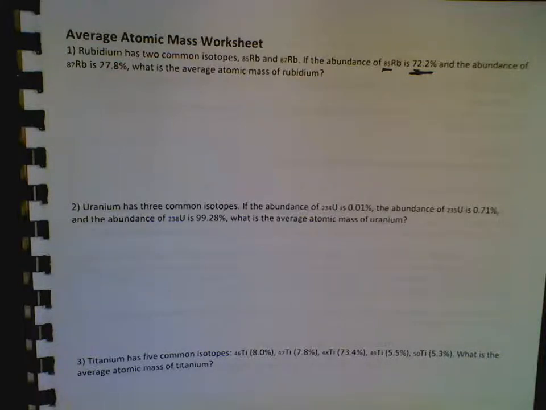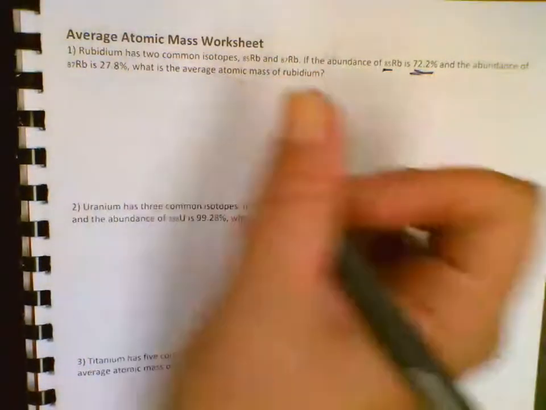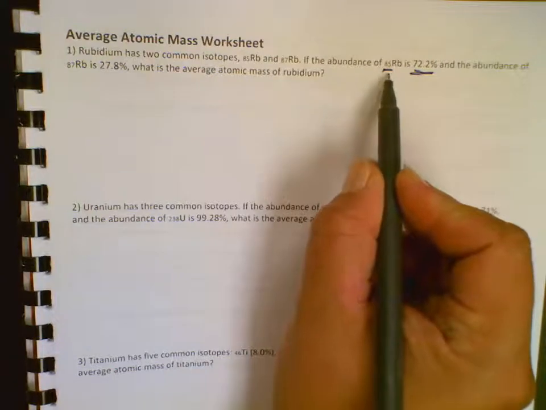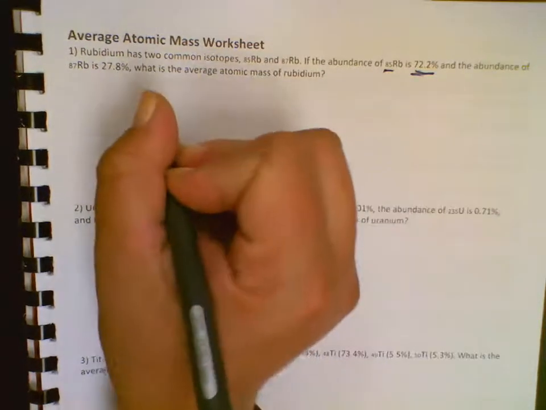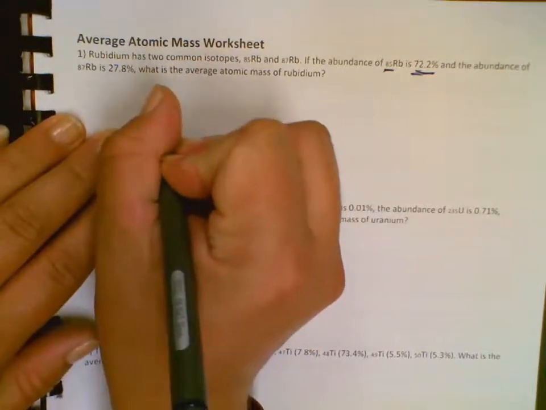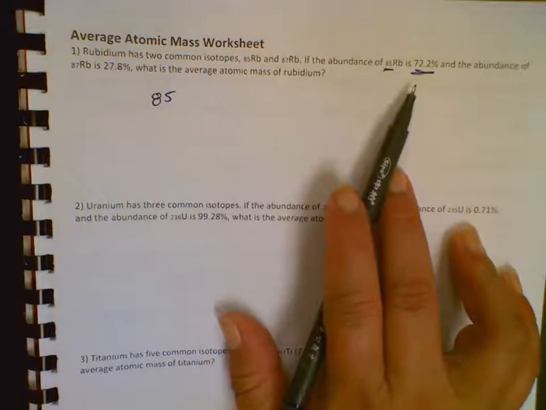Here is where this gets tricky. When you multiply a percentage, you first have to change it into a decimal. Okay, it's been that way since you started using percentages in middle school. This is a math thing, okay? When we use our percentages, we are going to write our atomic mass, so in this case 85, but we are going to multiply it by the decimal form of this percent.